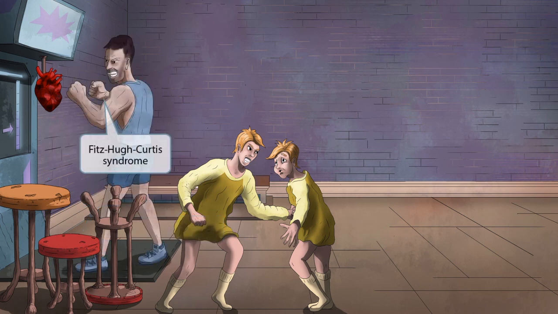It's this huge guy who's making fists and ready to crush the heart-shaped punching bag more. A huge guy making fists to crush sounds like Fitzhugh-Curtis, a complication of pelvic inflammatory disease and another cause of upper abdominal pain. Pelvic inflammatory disease, or PID, is an infectious and inflammatory condition that affects the upper female reproductive tract.